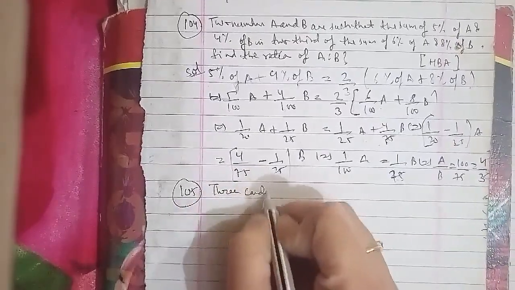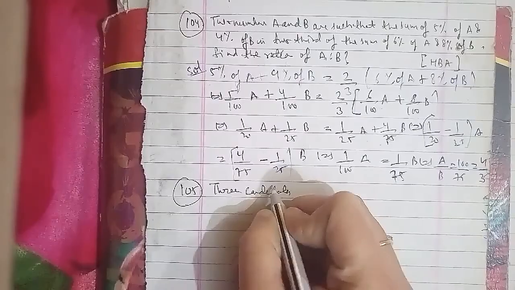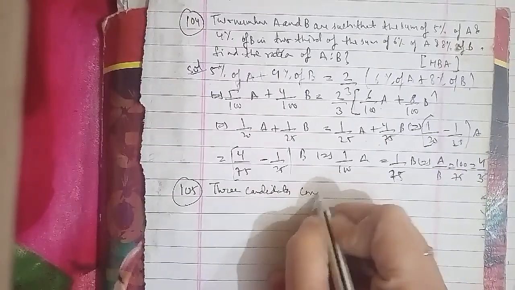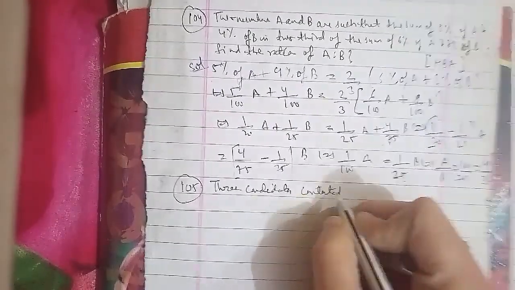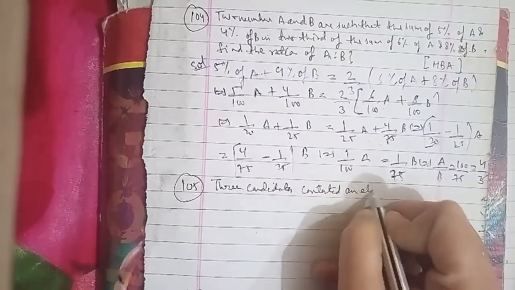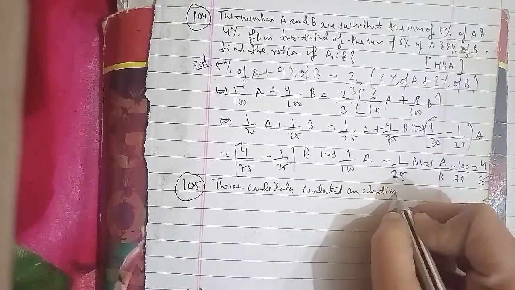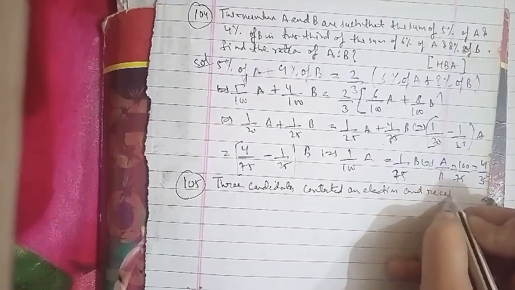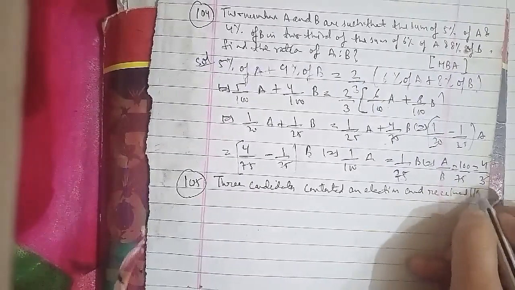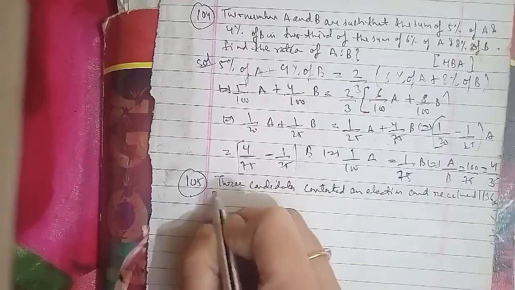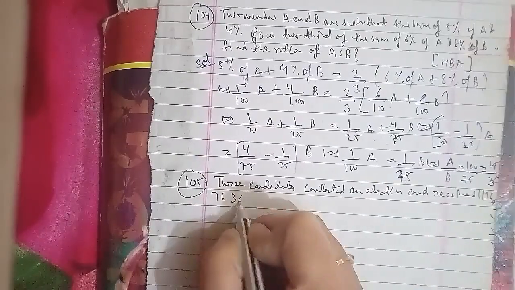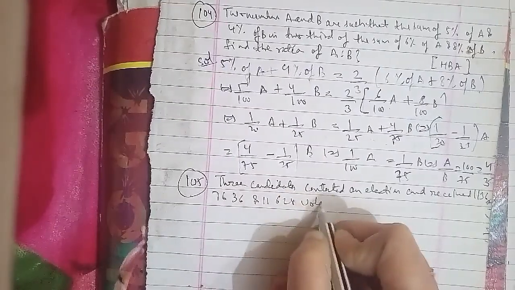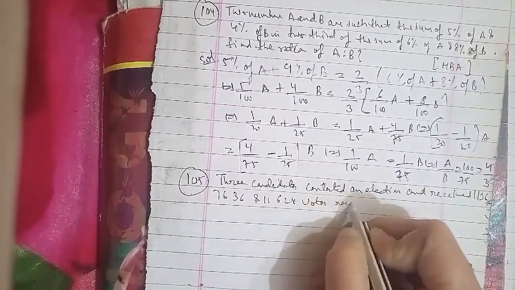3 candidates contested an election and received 1136, 7636 and 11,628 votes respectively.